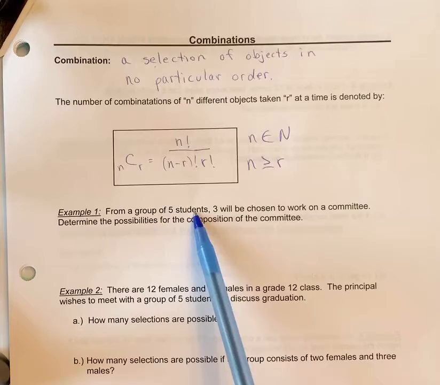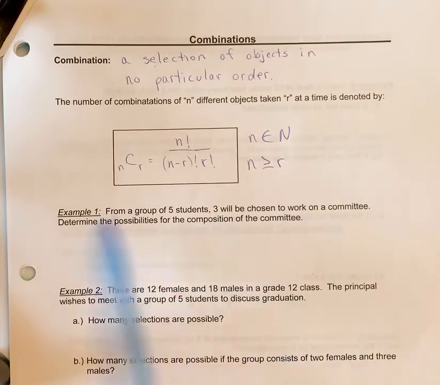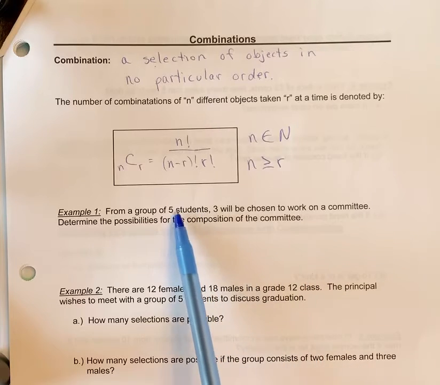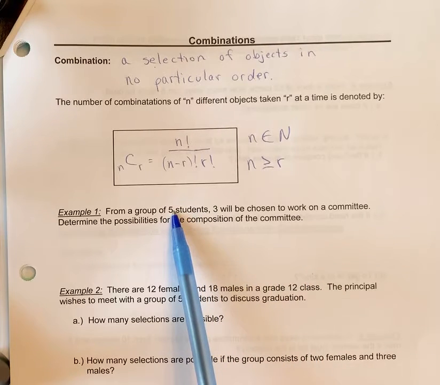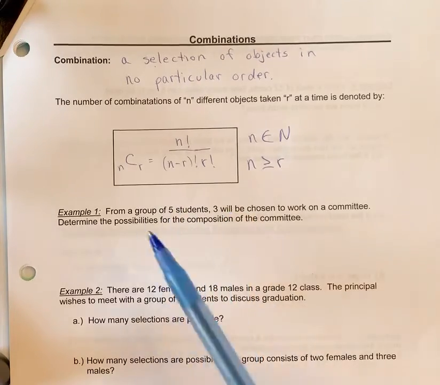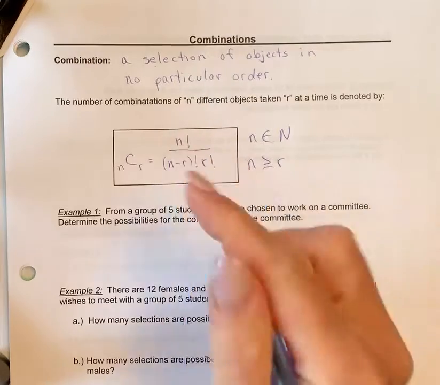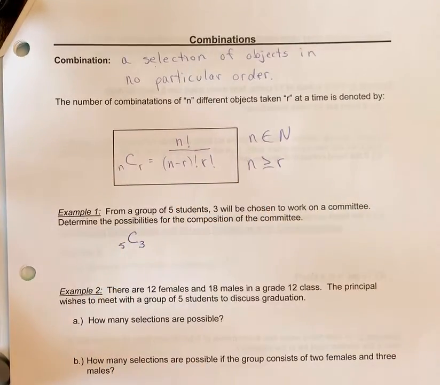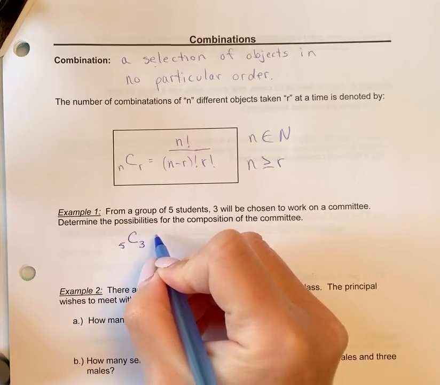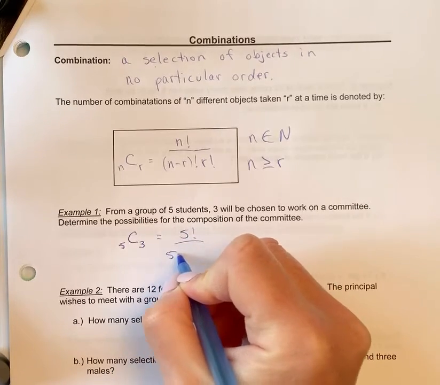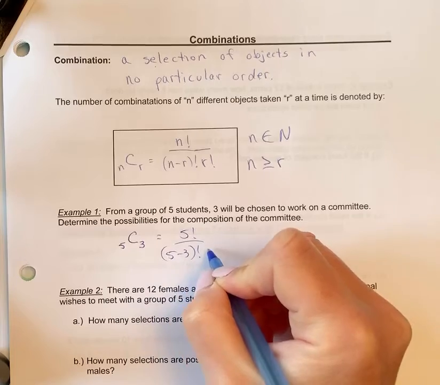From a group of 5 students, 3 will be chosen to work on a committee. Determine the possibilities for the composition of the committee. So n is your number of objects, taken 3 at a time, or you're choosing 3. I'm going to plug it into this formula. I say there's 5 and I'm choosing 3 of them. C stands for combination, but I still like that you could say choose. So 5 choose 3 is equal to 5 factorial over 5 minus 3 factorial times 3 factorial.